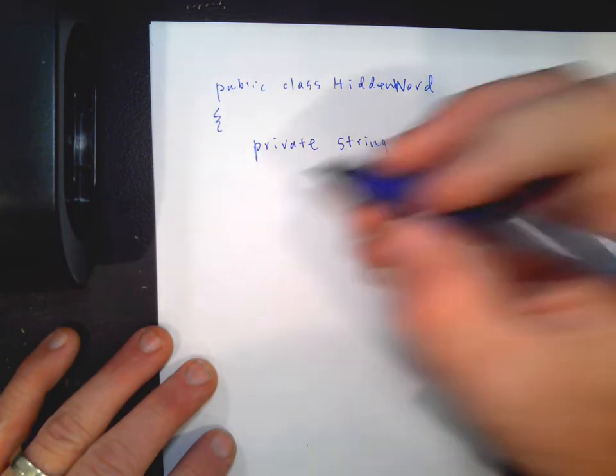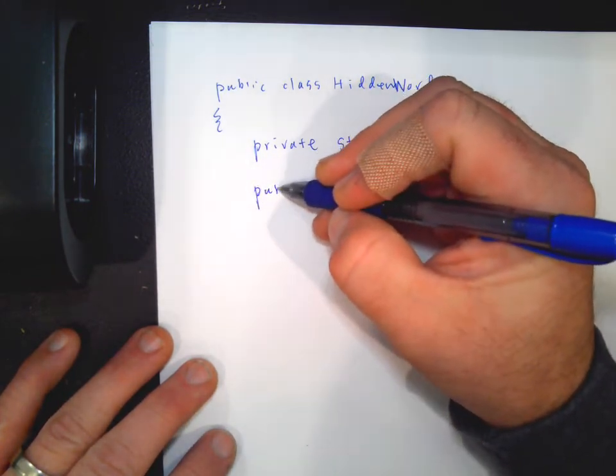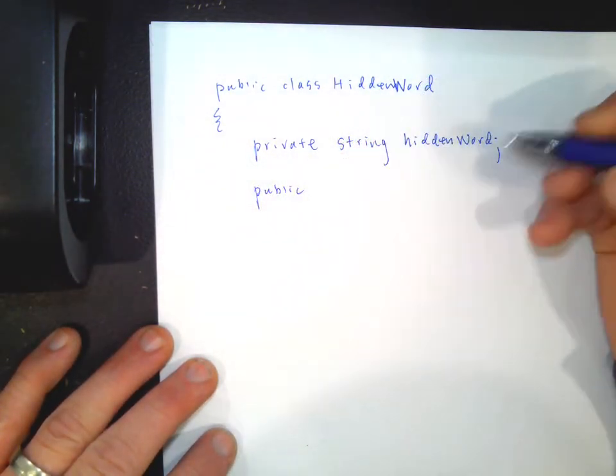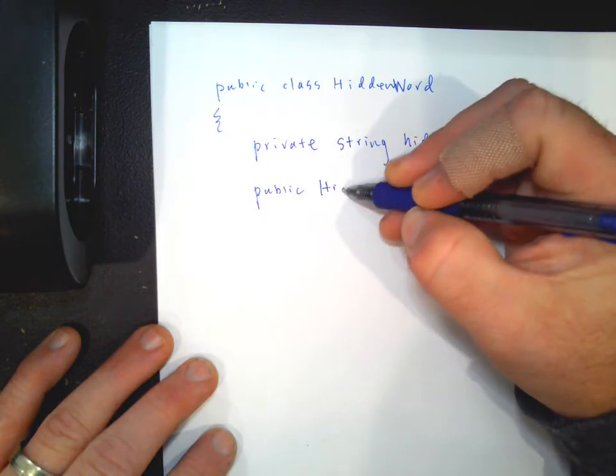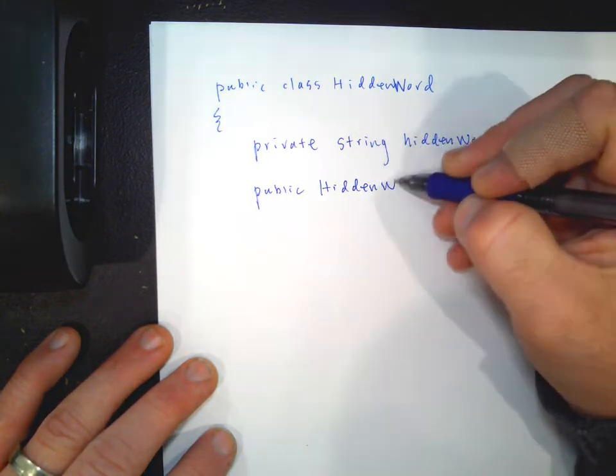And that's it. And then you need a constructor, right? Public needs to be constructor. It needs to have the same name as the class. So you guys should be good at the basics of a lot of this, right?